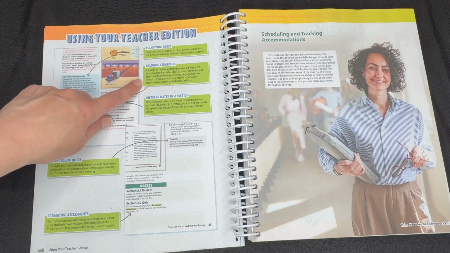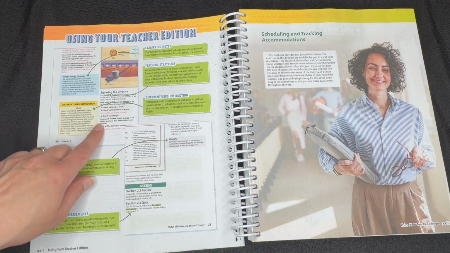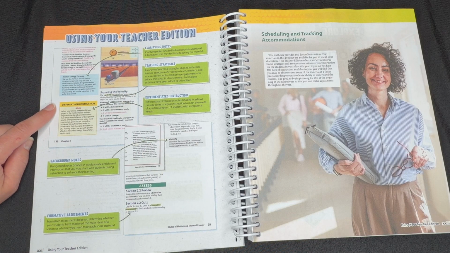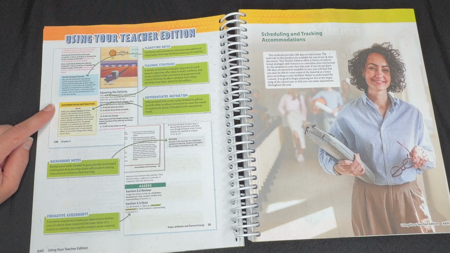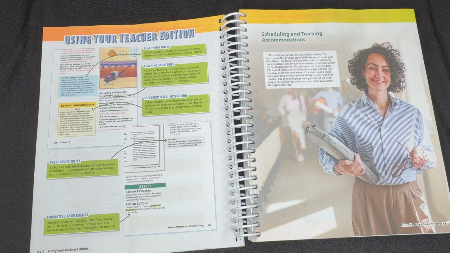some notes, teaching strategies. There also will be some yellow boxes titled Differentiated Instruction. These give you different ideas if you need to adjust how you're teaching the lesson to meet the needs of your student.